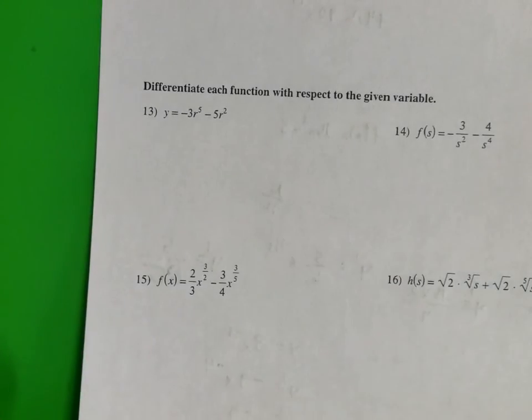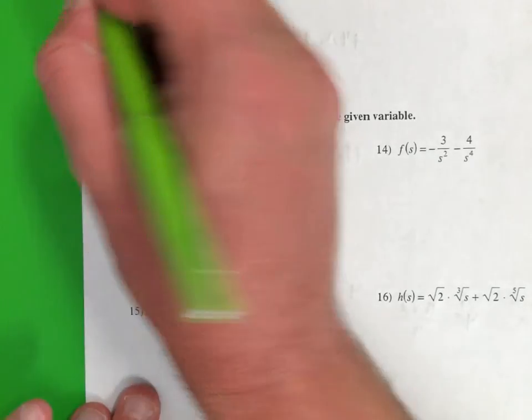Okay. We're stopping there today and will do 11 and 12 tomorrow.